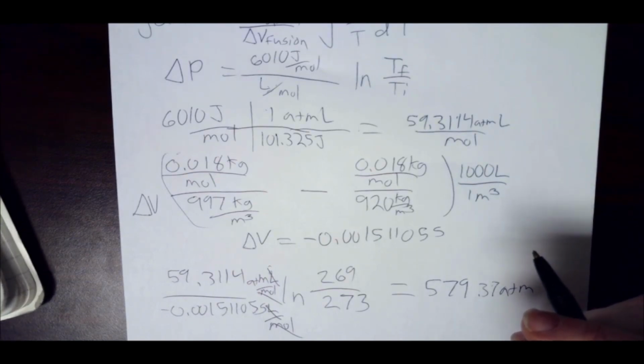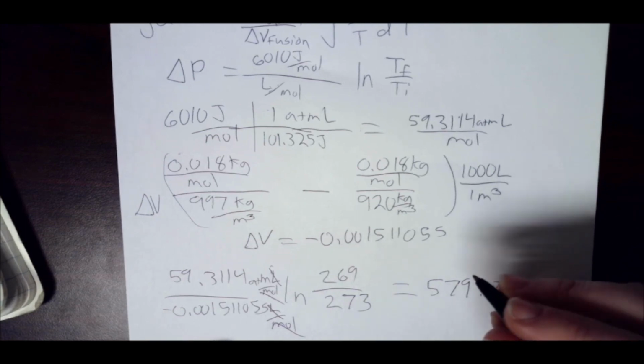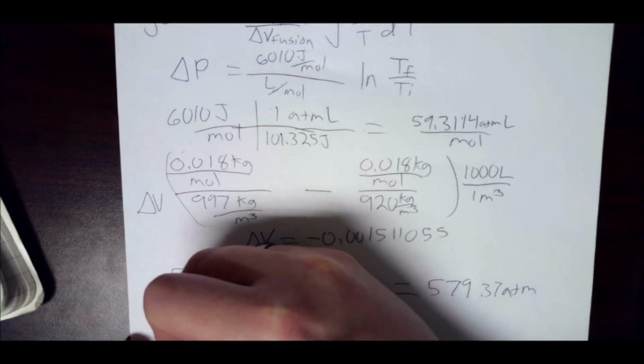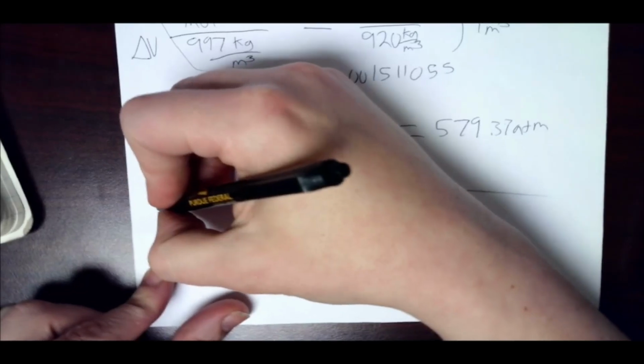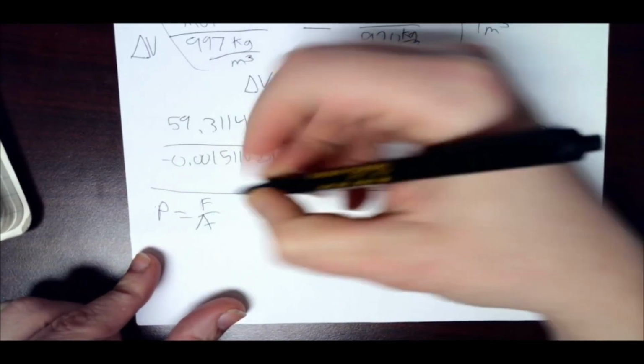Now B, we're calculating the pressure created by the skate. Pressure is a force applied over an area.